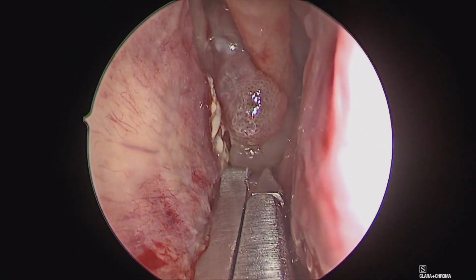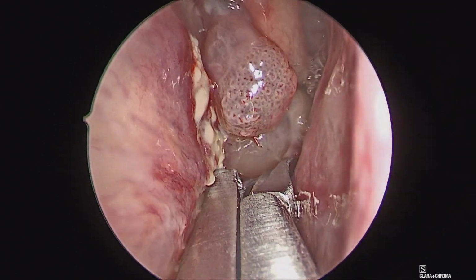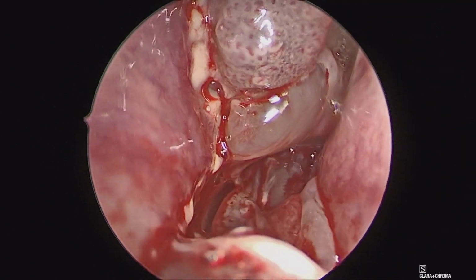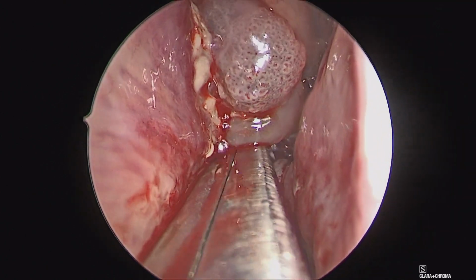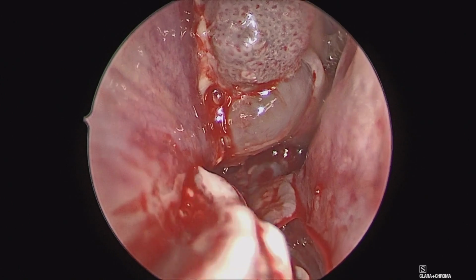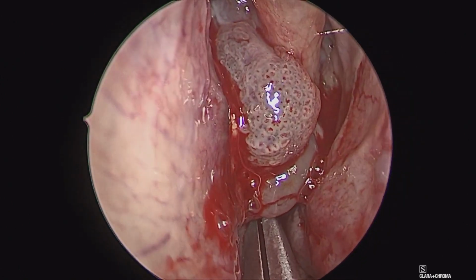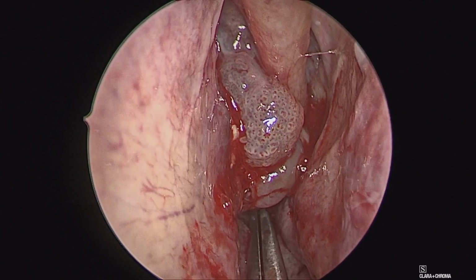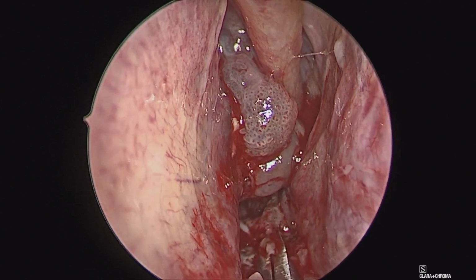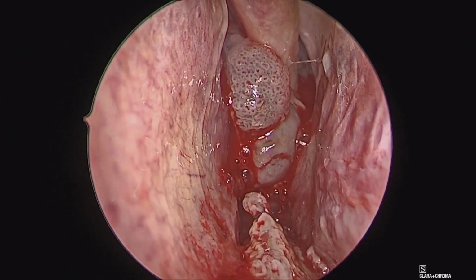Although this patient has had a previous biopsy in clinic demonstrating inverting papilloma, I do like to remove a large portion of the free-hanging tumor at the outset of the case to confirm pathologic diagnosis on frozen section, as well as to clear the nasopharynx to allow for egress of blood during the case to allow better visualization throughout the remaining portion of the tumor dissection.